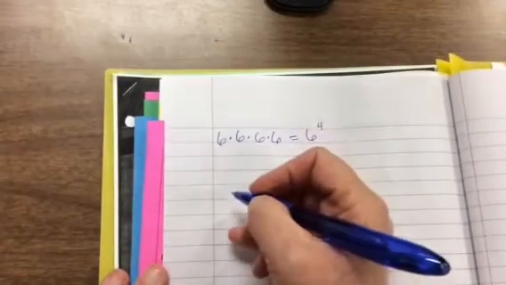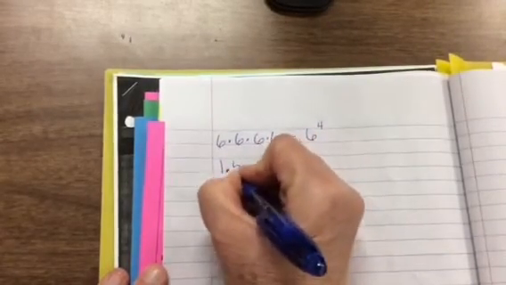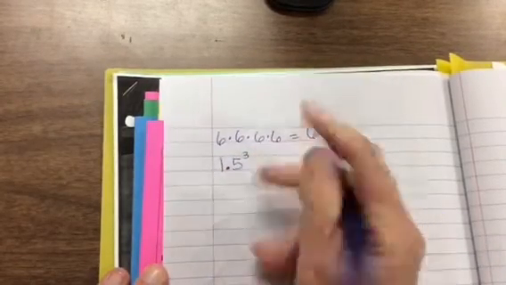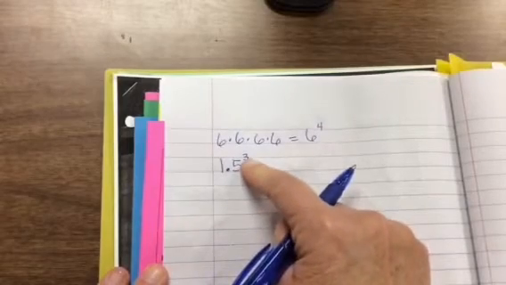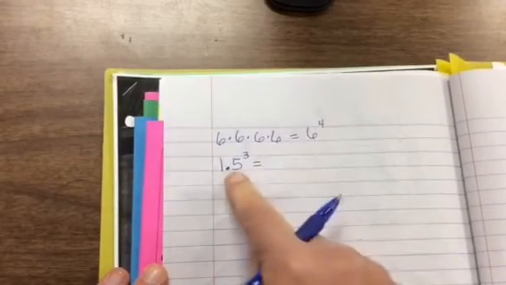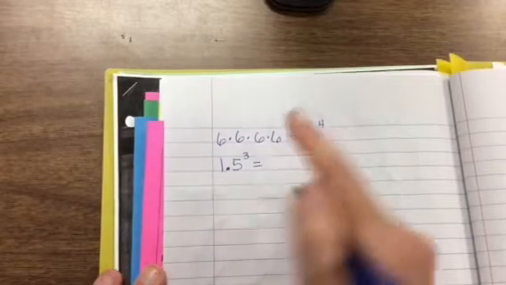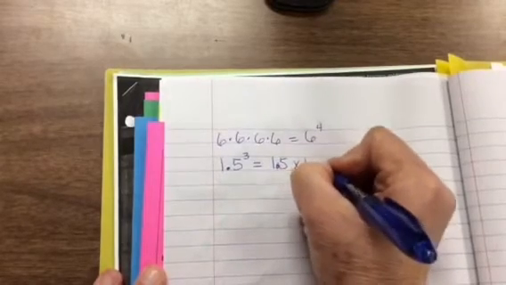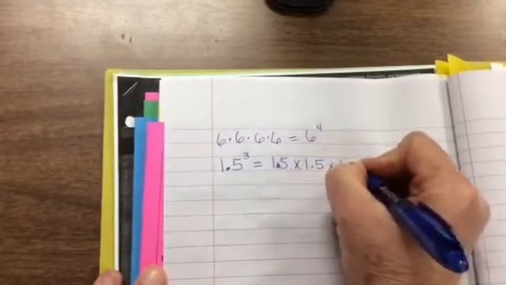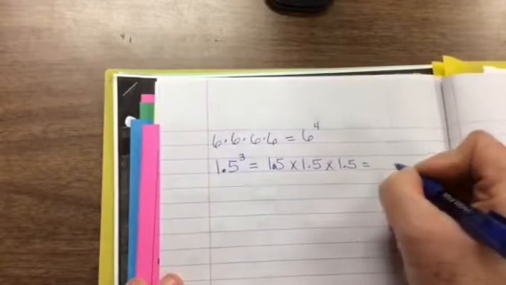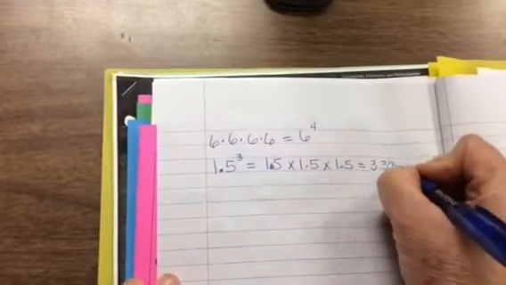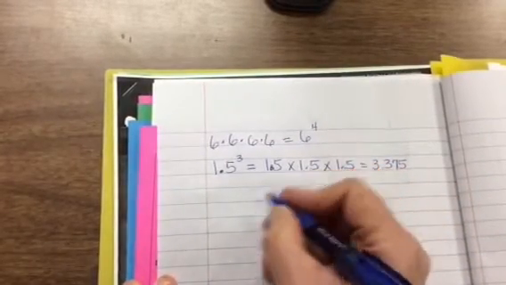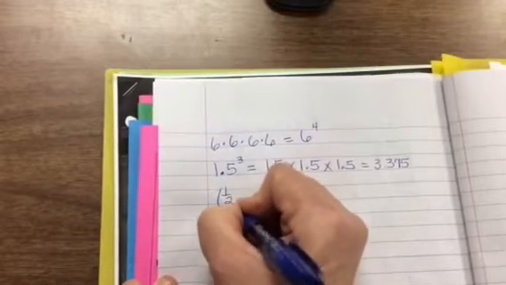Okay, if I have 1.5, that's my base, even though it's a decimal. 1.5 to the 3rd power, or 1.5 cubed. What that really means is that 1.5 is used as a factor 3 times. So that's 1.5 times 1.5 times 1.5. And if you solve that, you would get 3 and 375 thousandths.